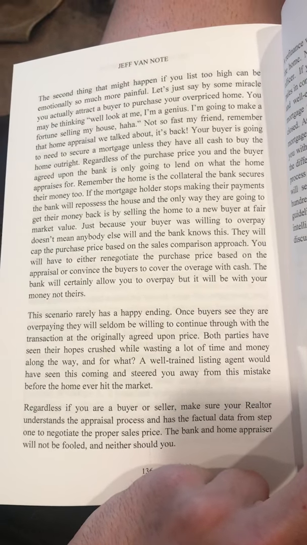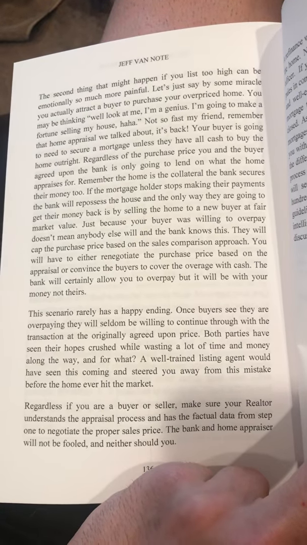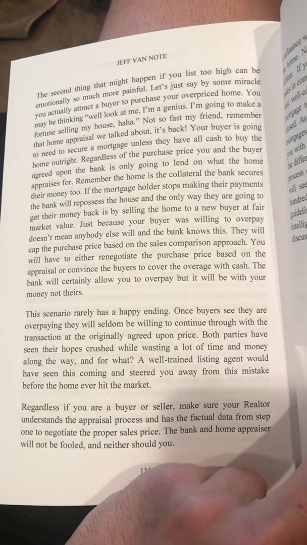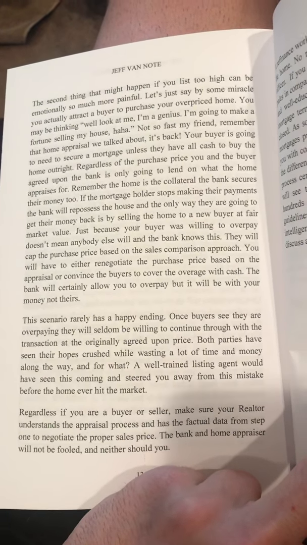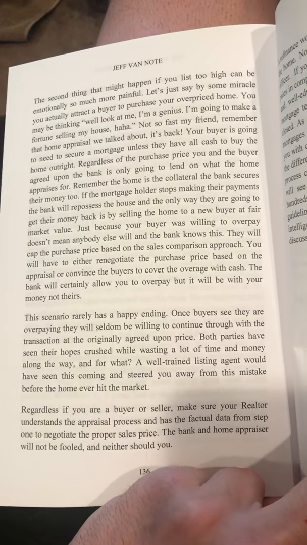Once buyers see they're overpaying, they will seldom be willing to continue through with the transaction at the original agreed upon price. Both parties have seen their hopes crushed while wasting a lot of time and money along the way. And for what? A well-trained listing agent would have seen this coming and steered you away from this mistake before the home ever hit the market.